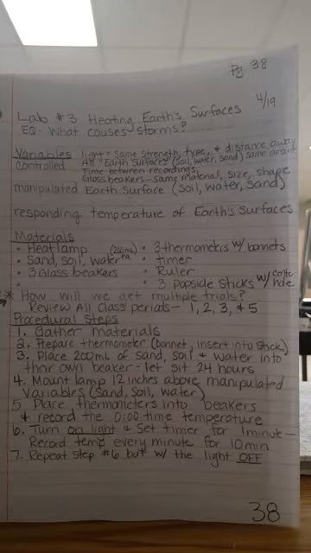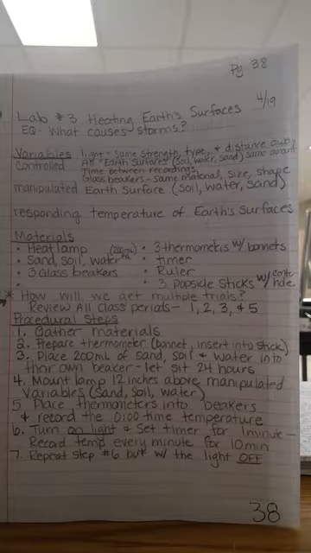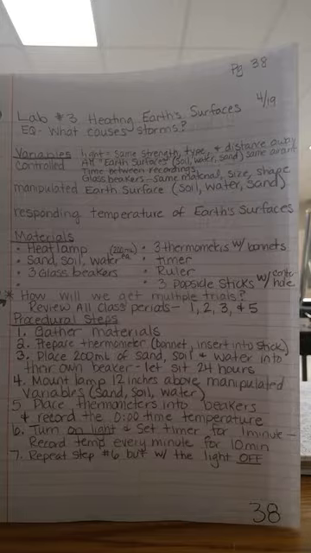Today I'd like to talk to you guys about lab number 3, titled Heating the Earth's Surfaces. Our essential question is, what causes storms? You can see that we've gone through and we've looked at our different variables, we've listed out all of our materials, and we've gone through our procedural steps.